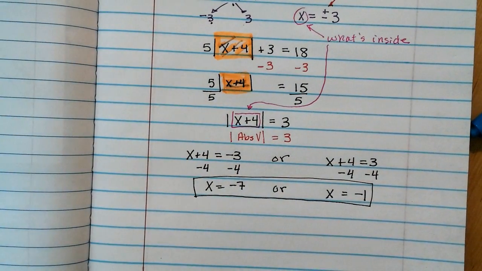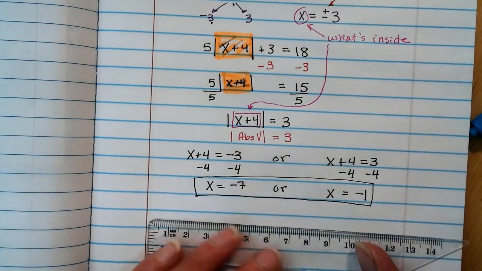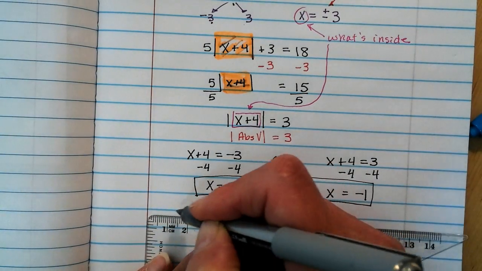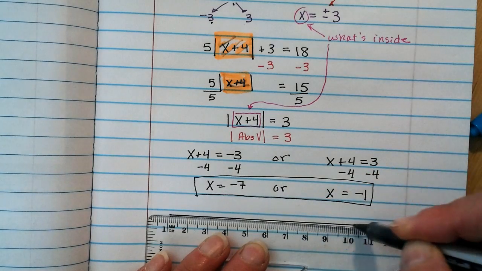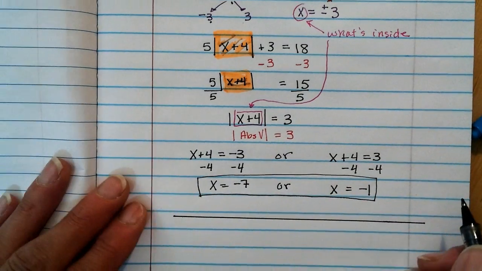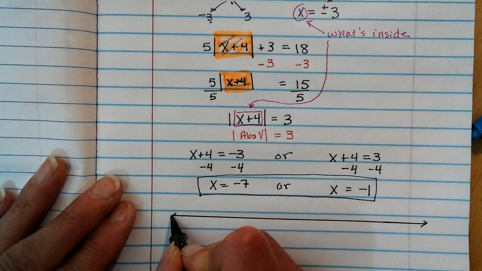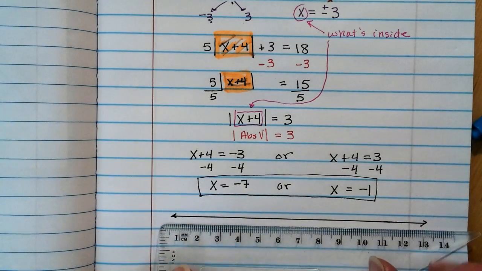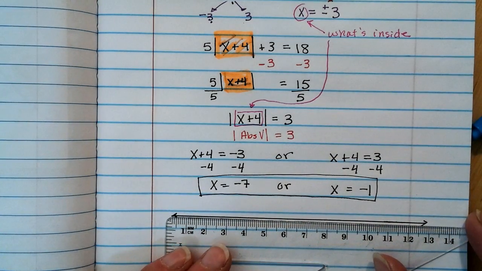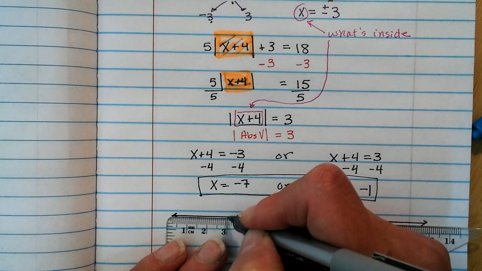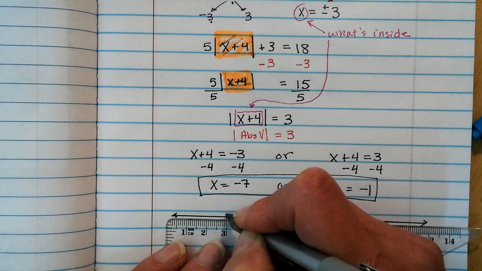So again, I'm going to take my ruler. I'm going to draw. I only have one variable, so I only have one line. Okay. And let's see here, I'm going to put negative 7 here.